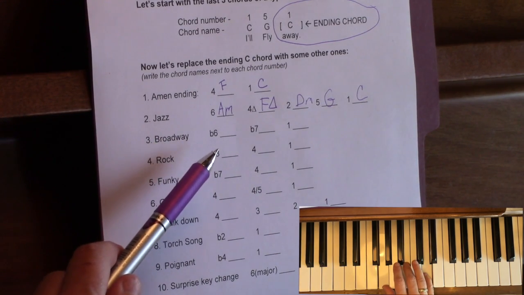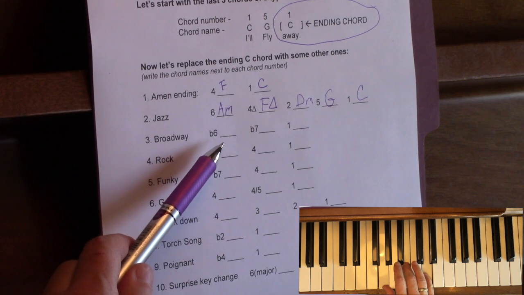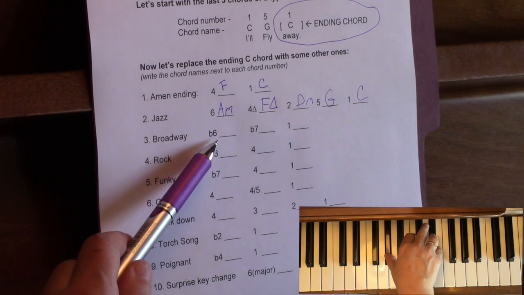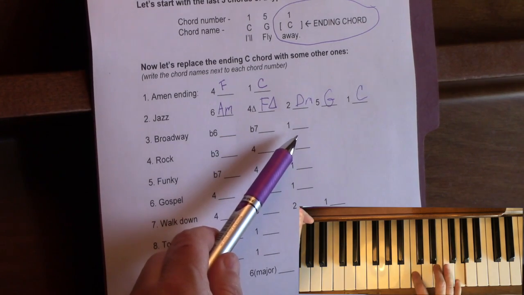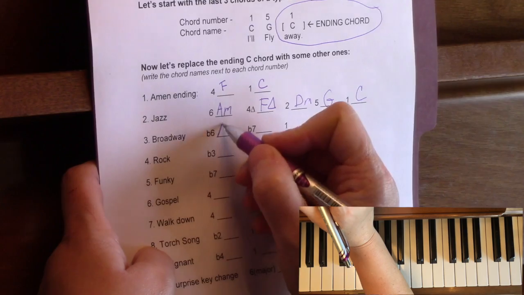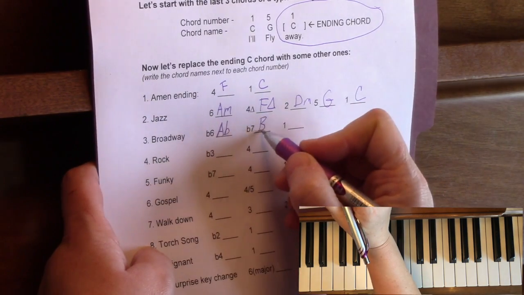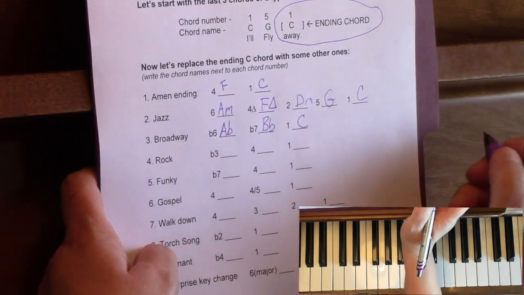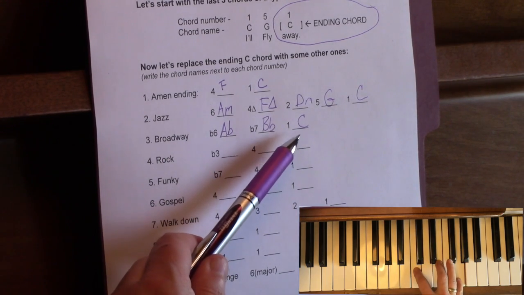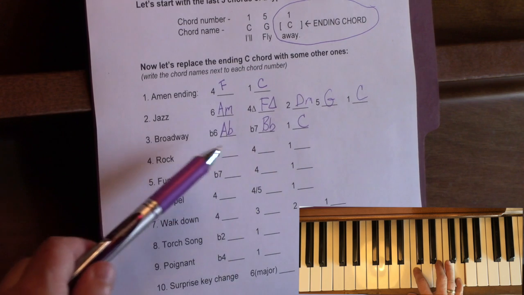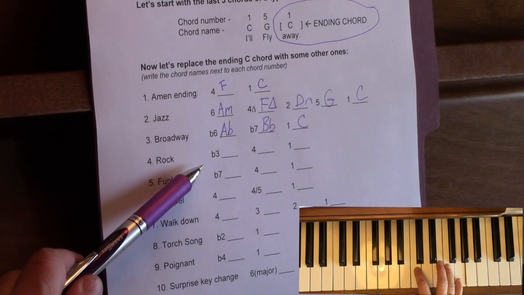All right, Broadway ending. I'll fly, here's our substitution, flat 6, which is A flat, flat 7, which is B flat, and 1, which is C. So that's A flat, B flat, C. The Broadway was flat 6, flat 7, 1. And almost all these songs are going to end on the 1 chord because that's the home chord in the key of C.